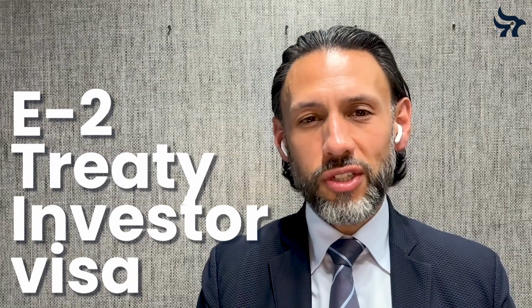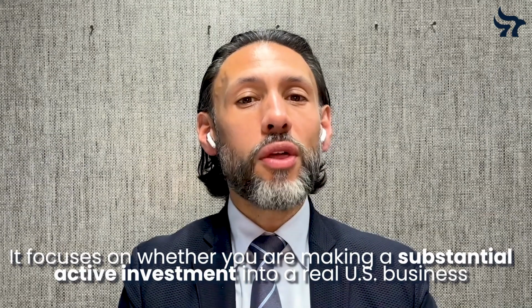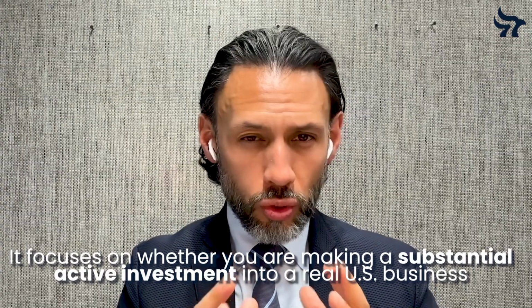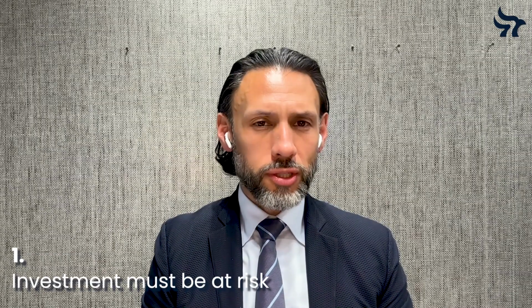Now, compare that to the E-2 treaty investor visa. The E-2 is not focused on where your customers are located. It focuses on whether you are making a substantial active investment into a real US business. And two legal concepts become critical here. First, the investment must be at risk. That means the funds must already be committed to the business and subject to potential loss if the business fails. In other words, simply parking money in a bank account is usually not enough.